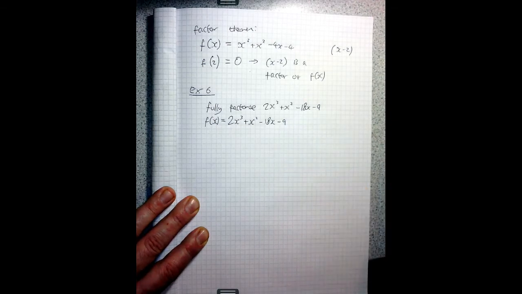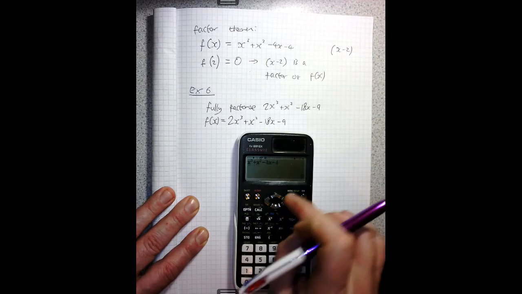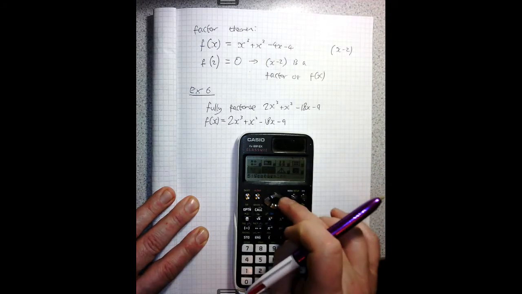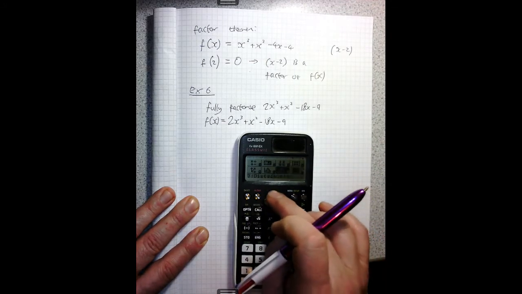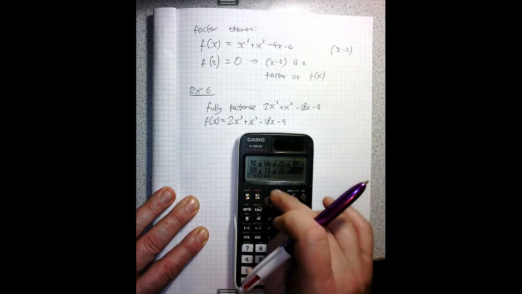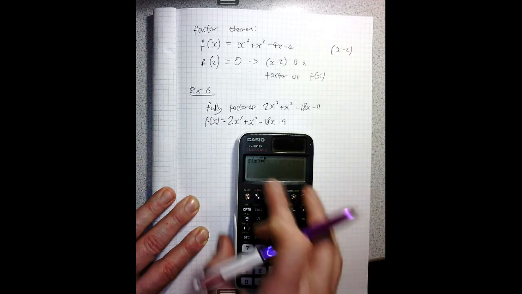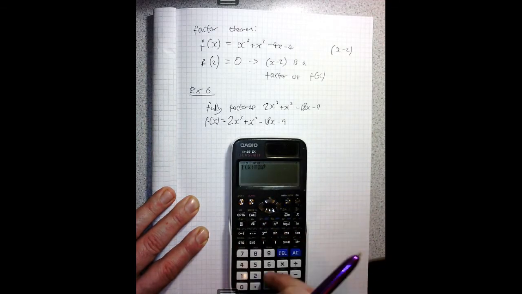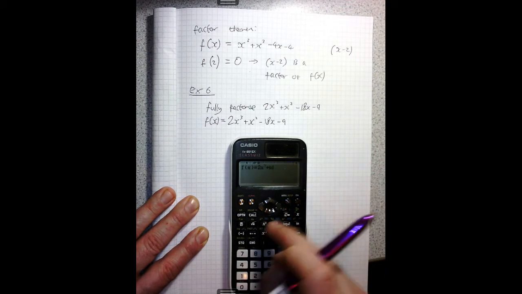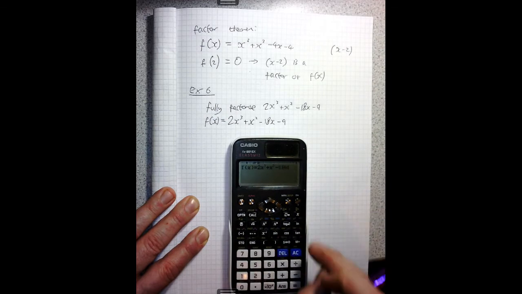On my calculator, I'm going to use table mode because table mode will try all the numbers at once for me. So, table mode, is it that one? No. I've lost it. Where's table mode? There it is. So I'll type in my function, 2x cubed plus x squared, minus 18x minus 9.